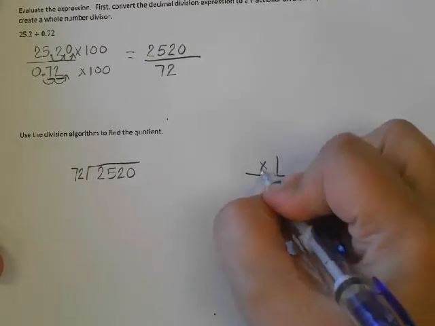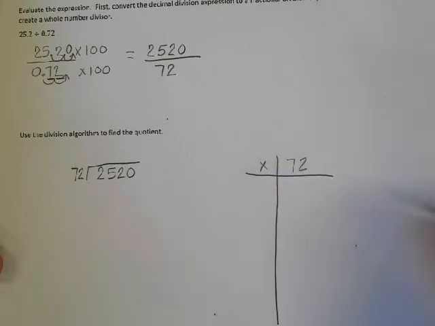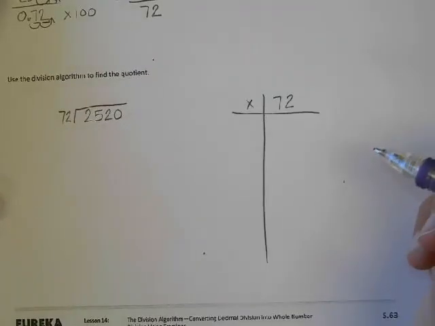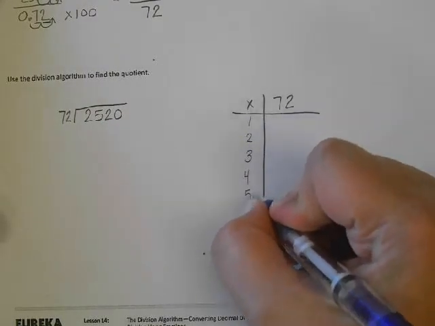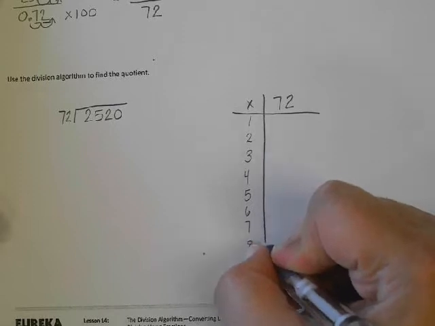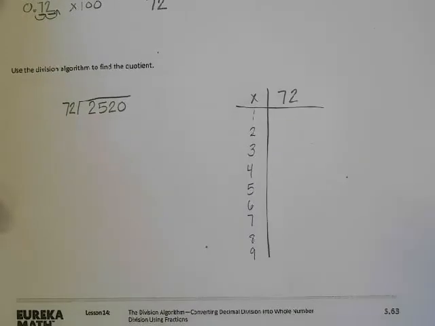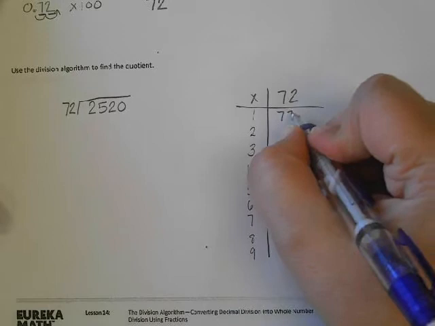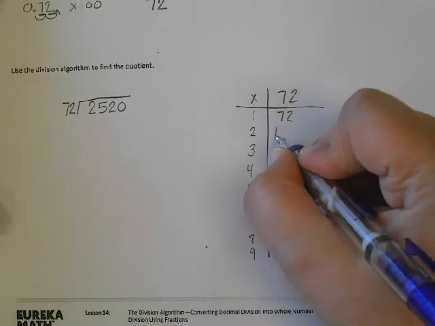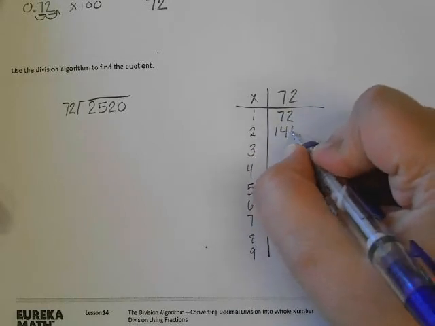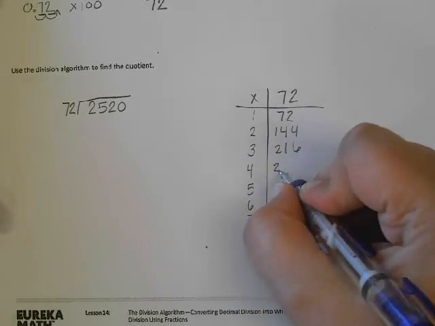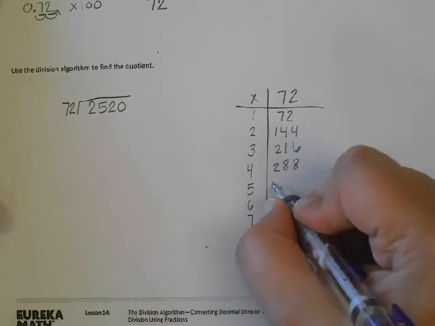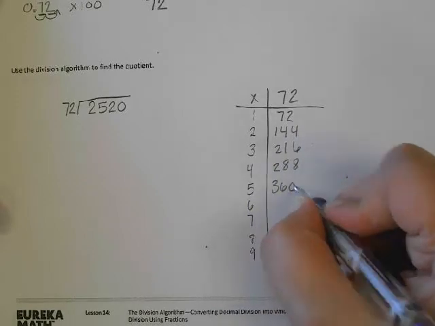So I'm going to put in my T-chart over here to the side. And because my divisor is 72, I'm going to go ahead and fill out my T-chart, writing out all of my multiples of 72 so that I can better handle my long division algorithm with accuracy.